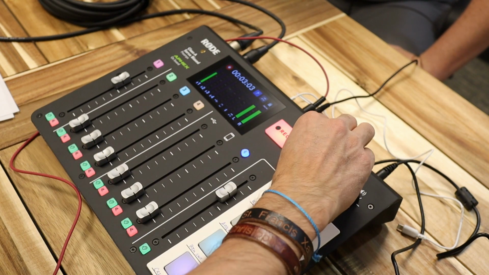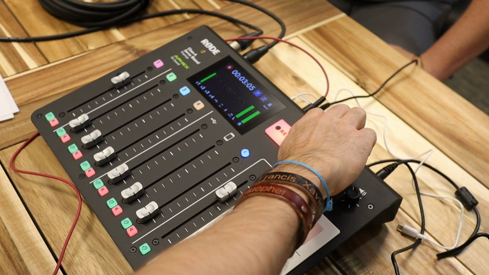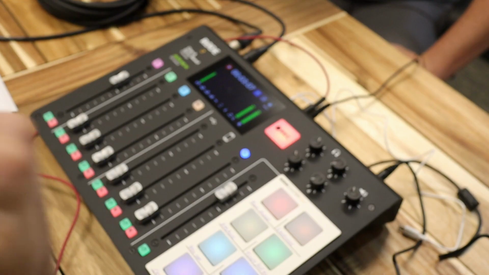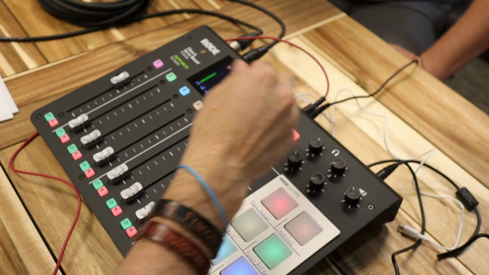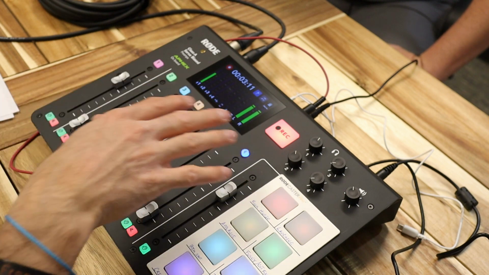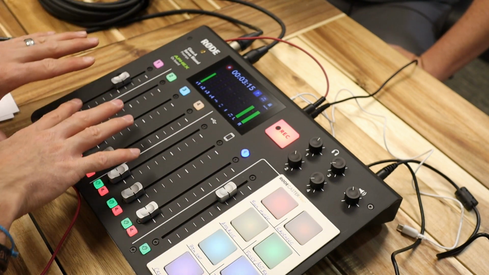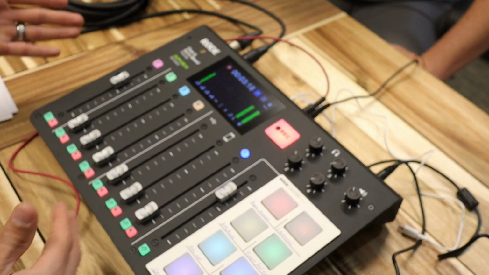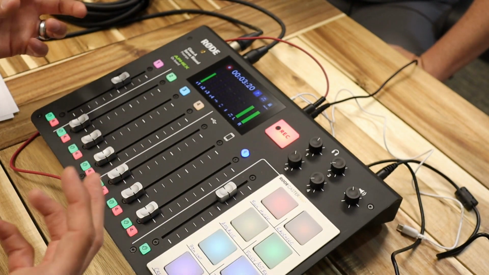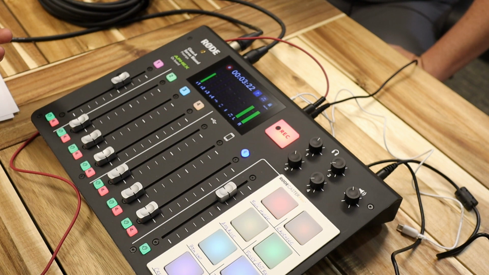Same thing if you want to adjust the volume. I would not turn this all the way up, but the more you turn it up, the more clearly you can hear yourself, which is kind of cool. And you can adjust the gain based on that. So that brings me to my next set of knobs. These dials here are what's called the gain. This is where the audio interface is actually picking up the audio going into the microphone.